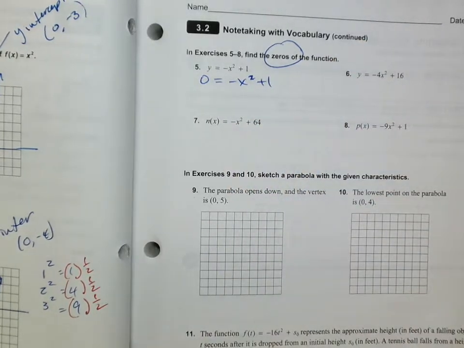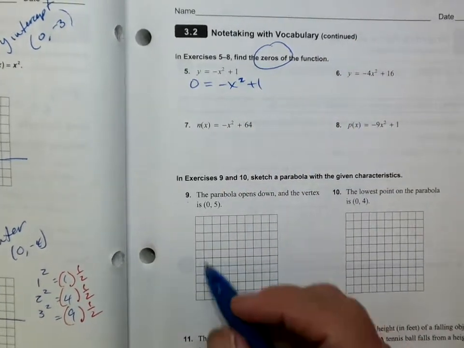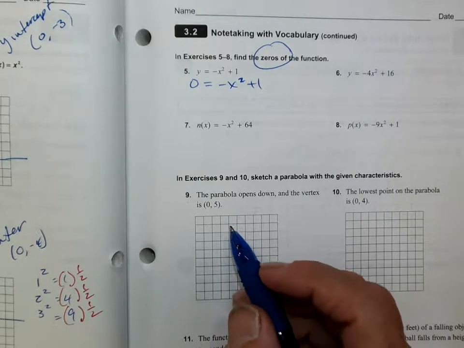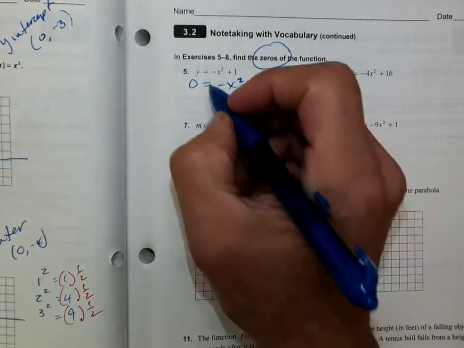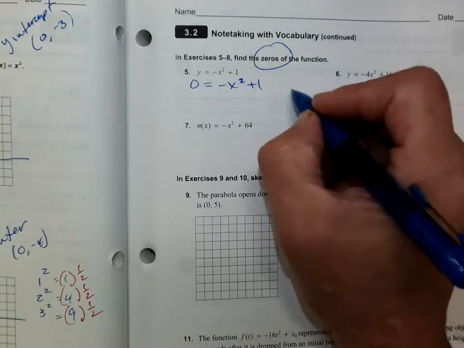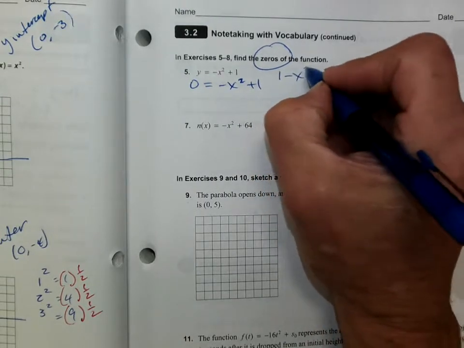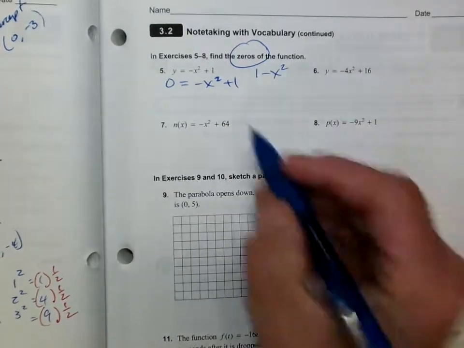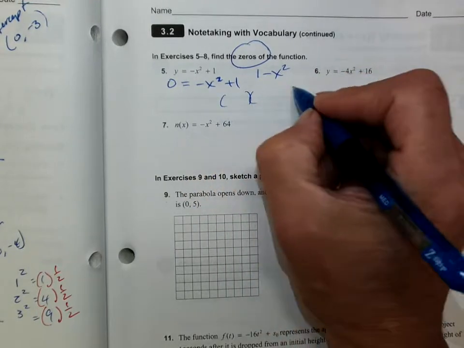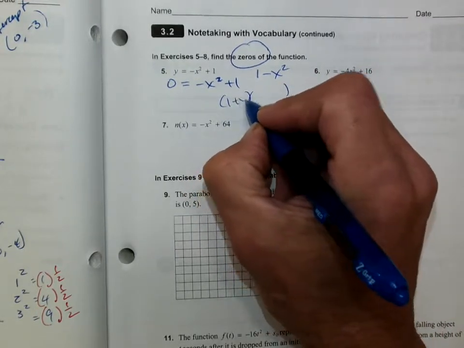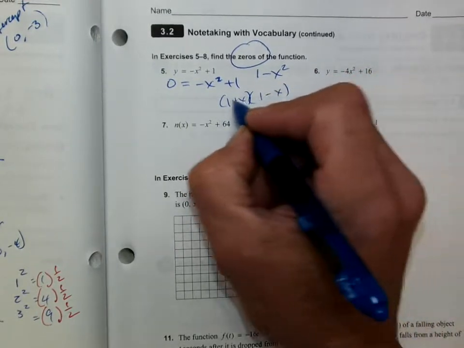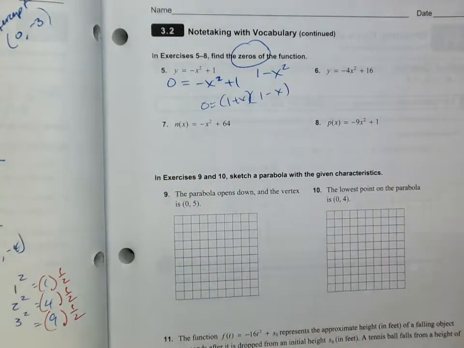Well, I think I could probably factor this. You okay with factoring this one? I think I can probably factor this. If I rewrite it, I kind of like it written like this. 1 minus x squared looks better to me. So I would factor that into a 1 plus x, 1 minus x equals 0, right?